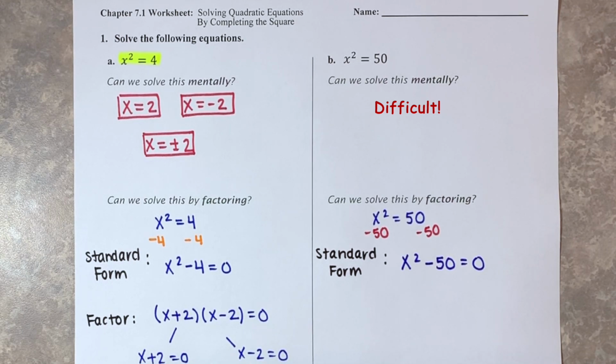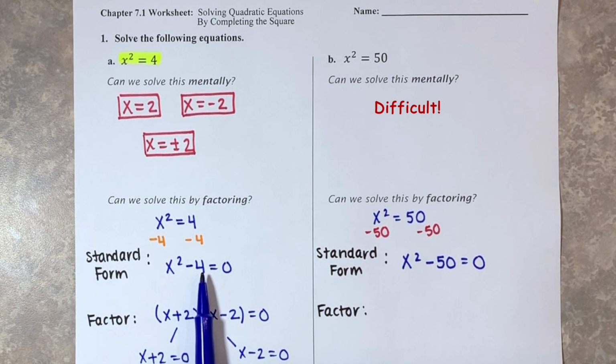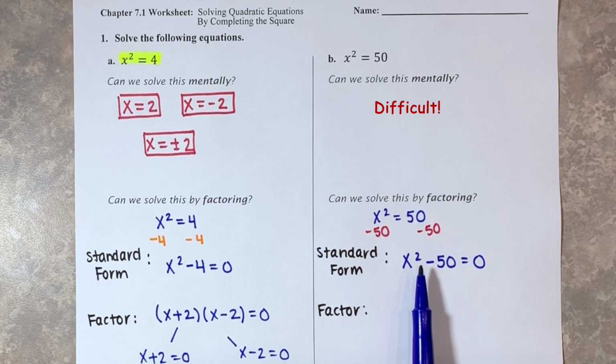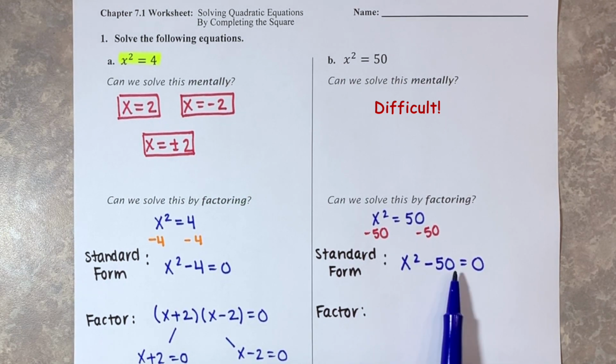Next up, we'd like to factor. Now over here, x squared was a perfect square and 4 was a perfect square. So this was the difference of two squares. Over here, while x squared is a perfect square, 50 is not a perfect square. So this is not the difference of two squares, and there's actually no way to factor this. So this is prime, it can't be factored.